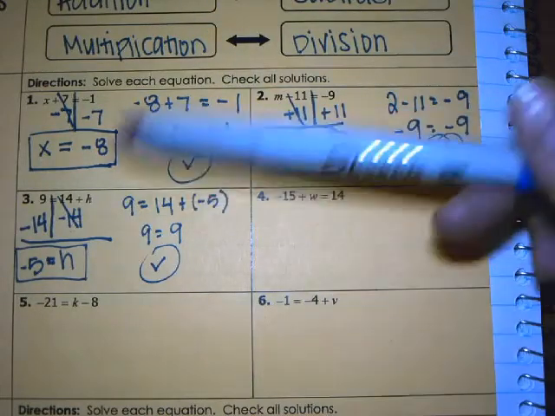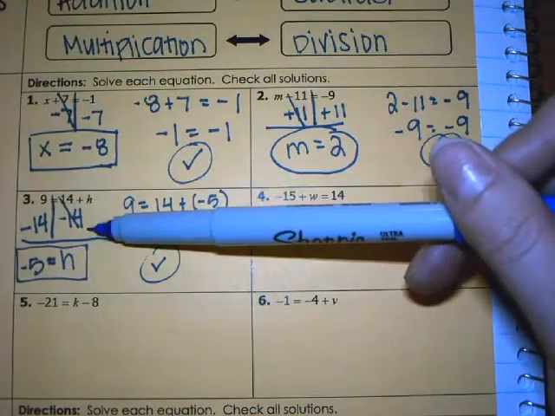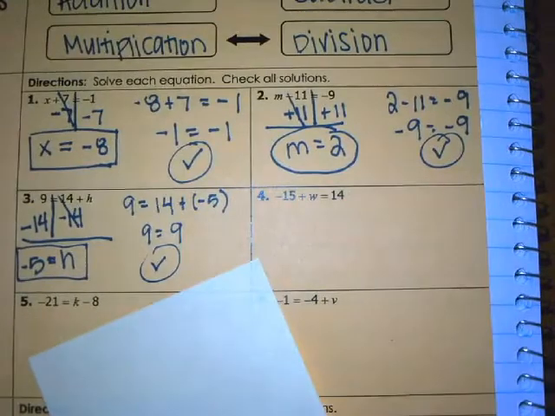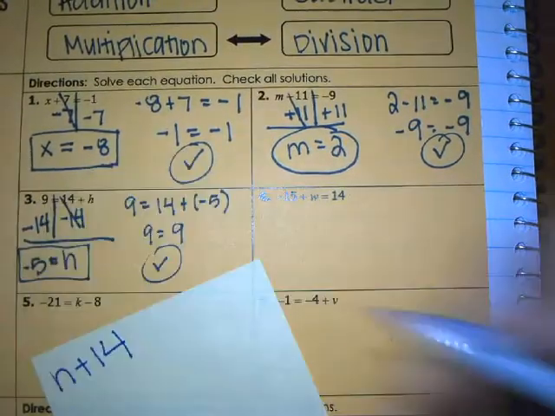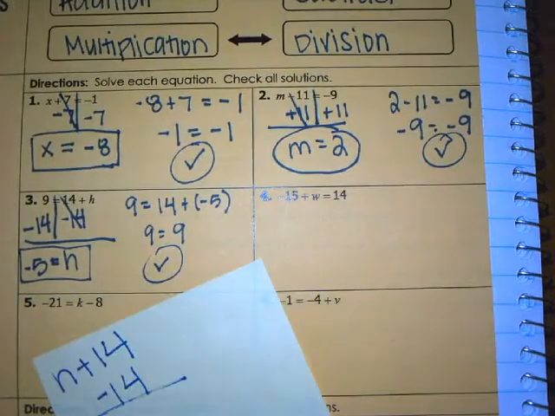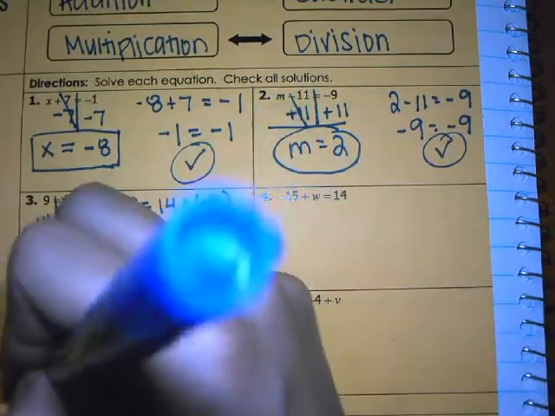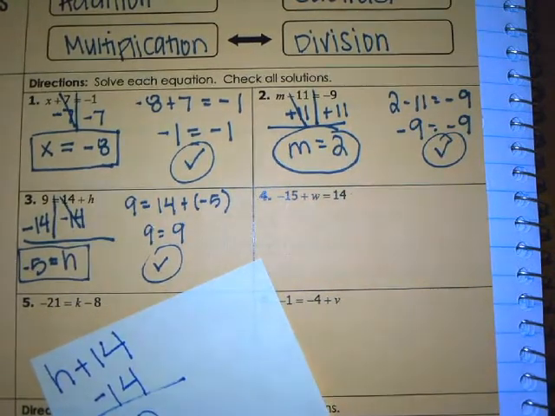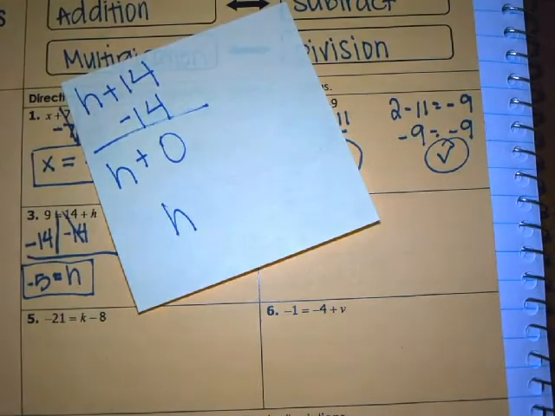Because I want to get 14 away. The only way to get it away is to cancel it out, to get it to 0, to make it go away. Because if I have h plus 14, right? And I subtract 14 from that, what's that going to give you? It's going to give you 0, right? Well, h plus 0 is the same thing as just saying h. You don't need that plus 0 there. Does that make sense? You can't see that, sorry. Does that make sense? You're getting rid of that.